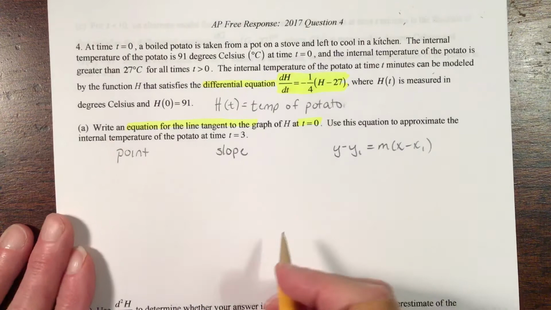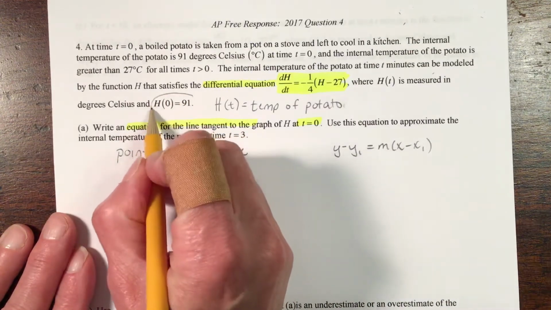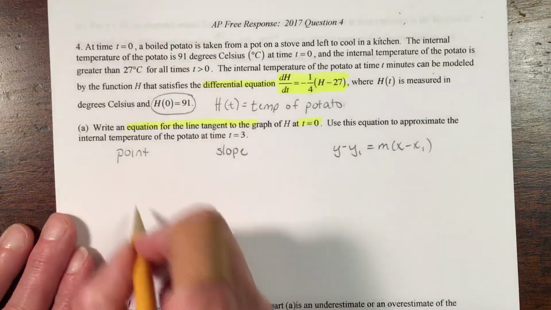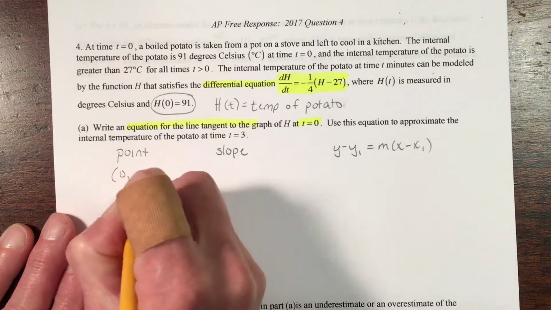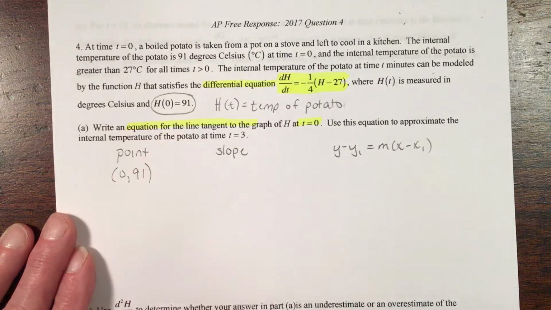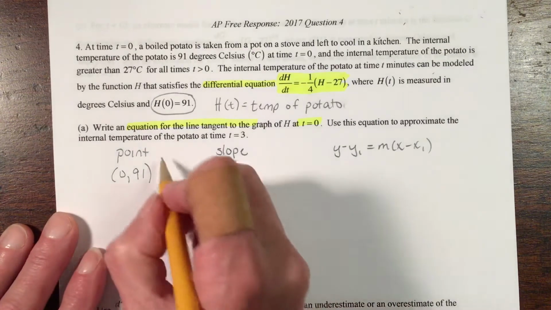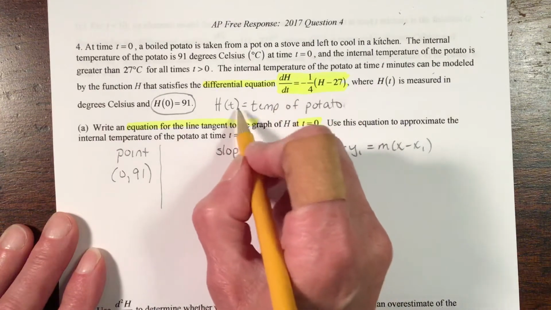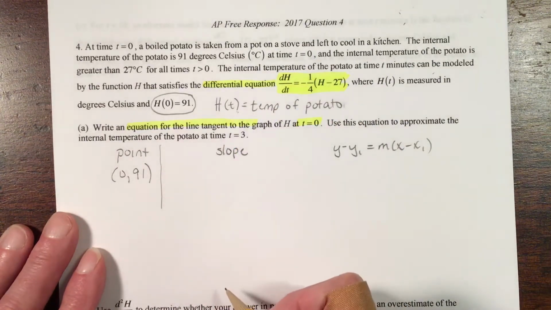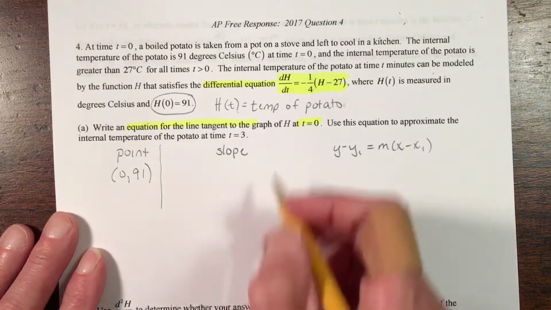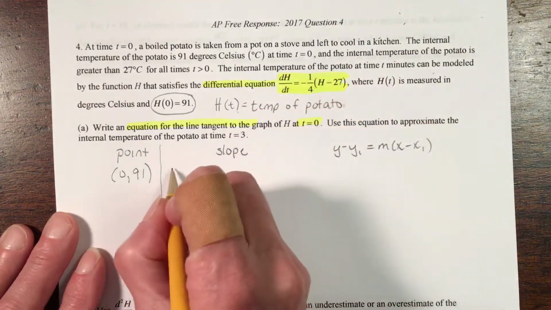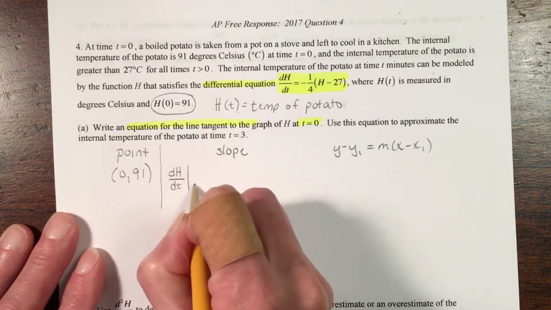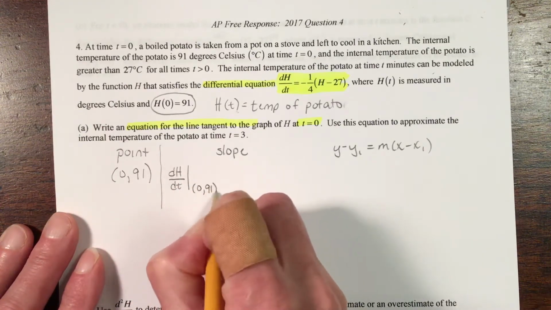So our point here was given to us. This piece of information means when I plug 0 into the function, I get 91. So the point is (0, 91). And now our slope, here's where we have to remember that dh/dt is the derivative of this function. It's the derivative of the temperature function. So we have our derivative. We just need to evaluate that at the point (0, 91).